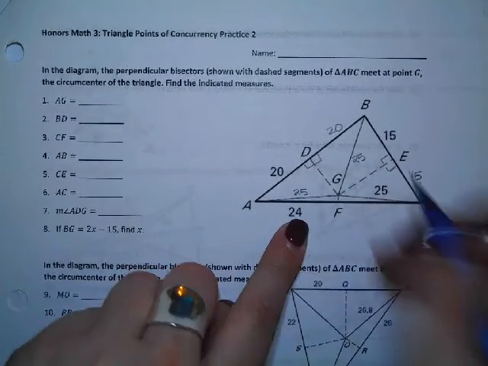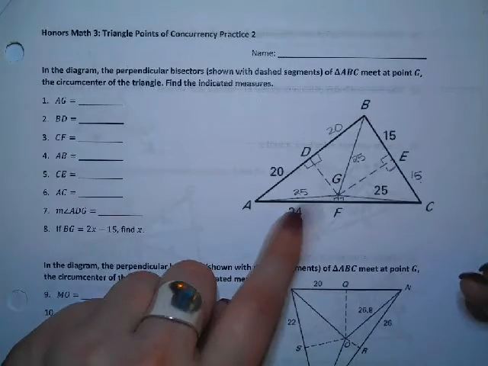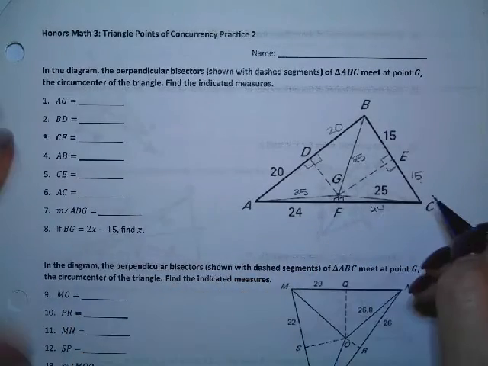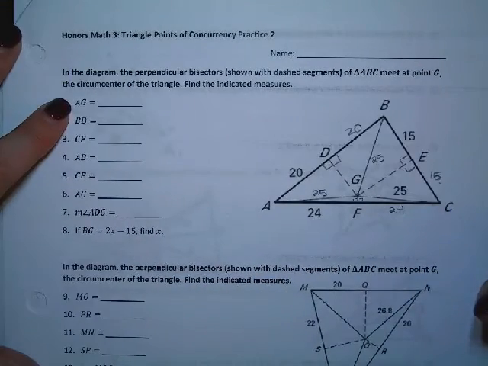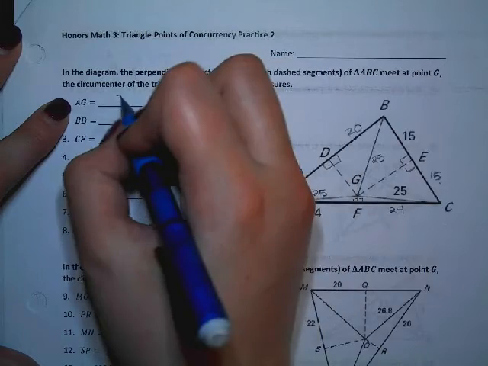And then for F, this little thing, this is a perpendicular bisector right here. So if this is 24, then what's this? 24. Okay, so let's fill in the information. The length of AG, from A to G, is 25.